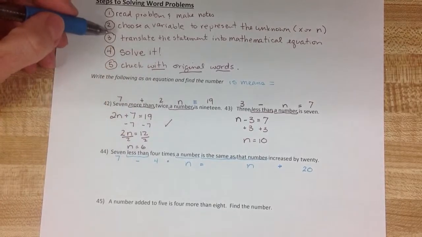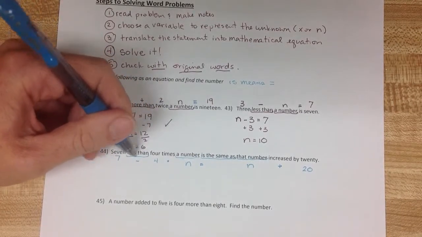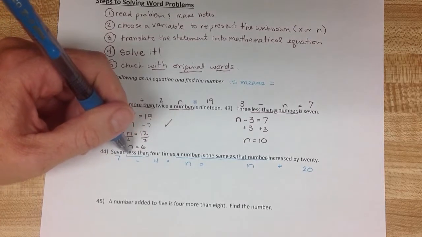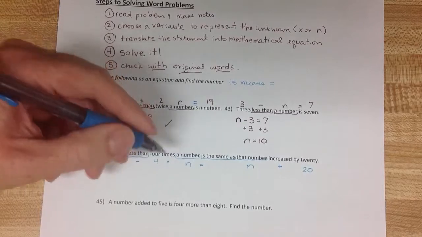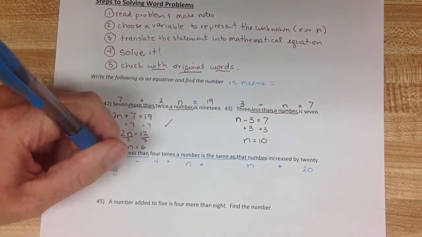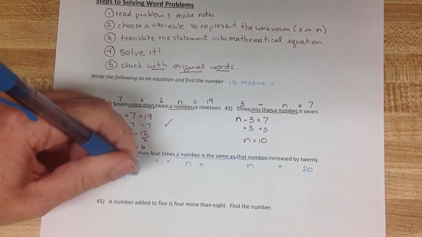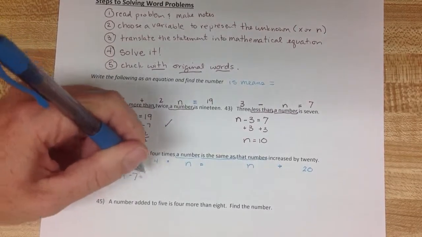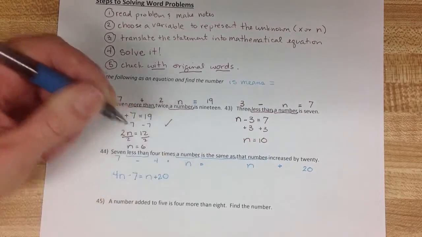Putting this into my statement, the 7 is being taken away from the 4 times a number. It's 7 less than the 4 times a number. So I need to switch the order of those first two statements and have 4n minus 7 equaling n increased by 20.